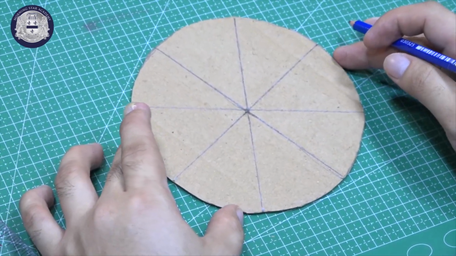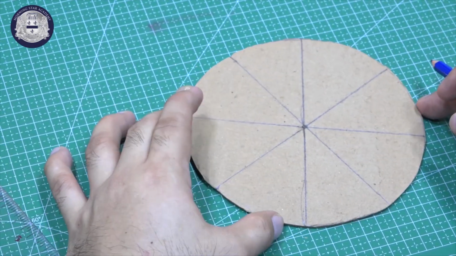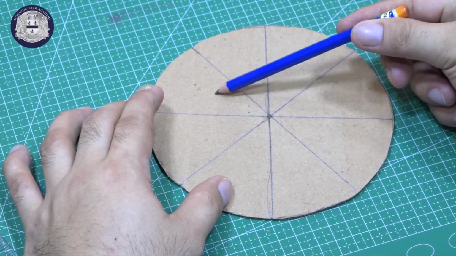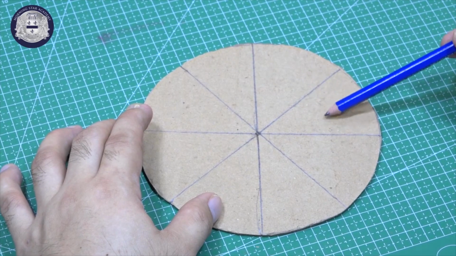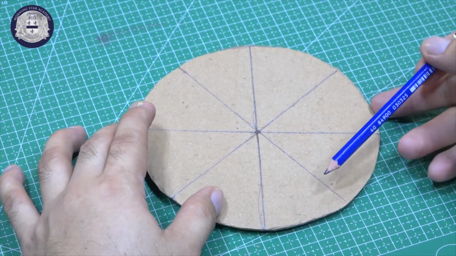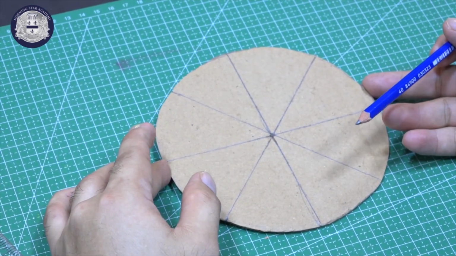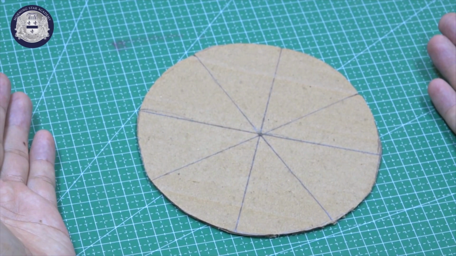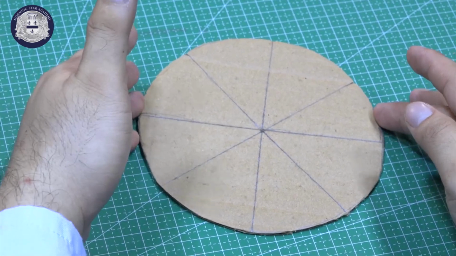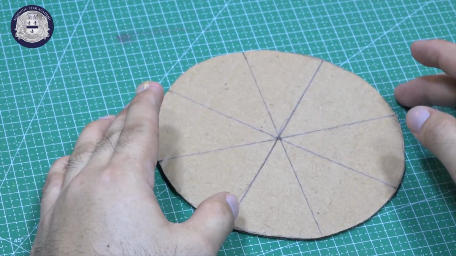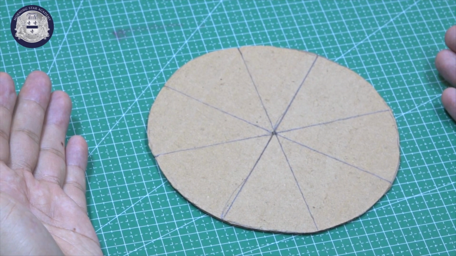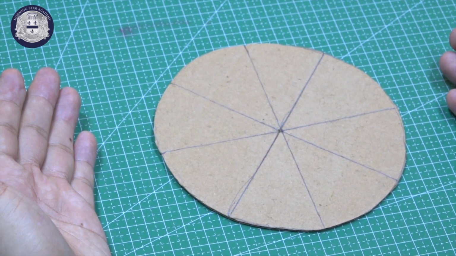Okay, we divide now our circle into 1, 2, 3, 4, 5, 6, 7, 8. So, 8 parts. Finally, kids, we have here the head of our prize wheel, a circle, and we divided into 8 equal parts. So that would be all for today.